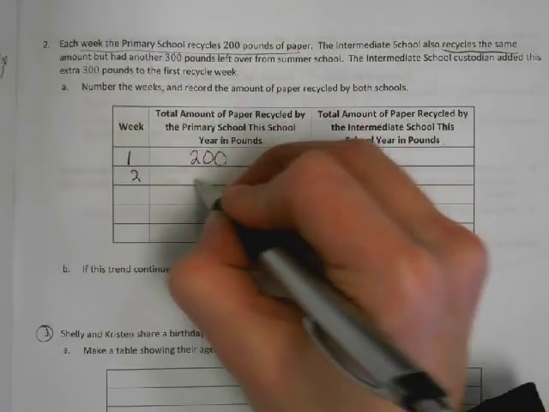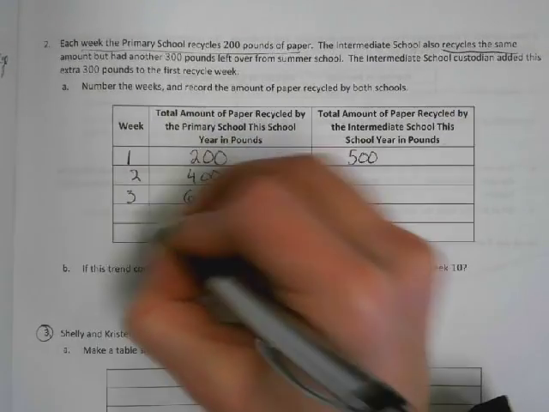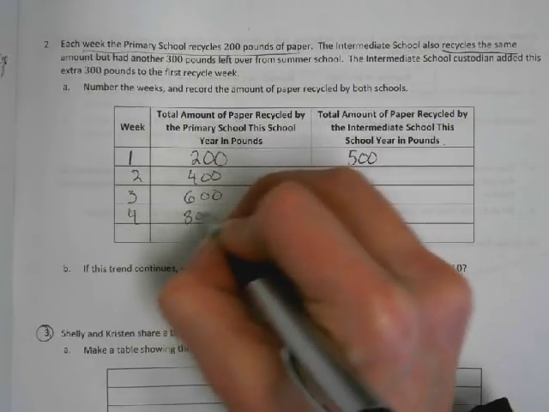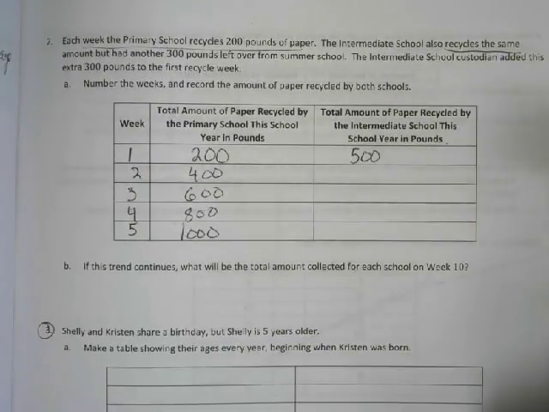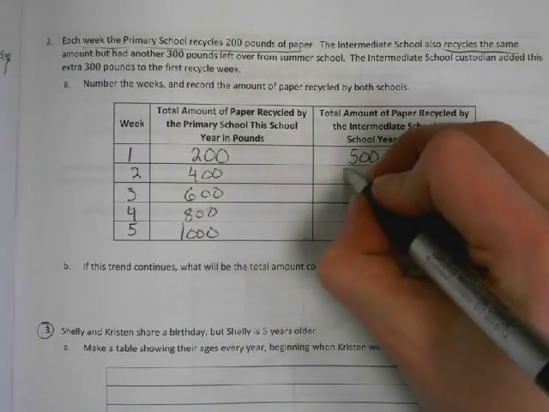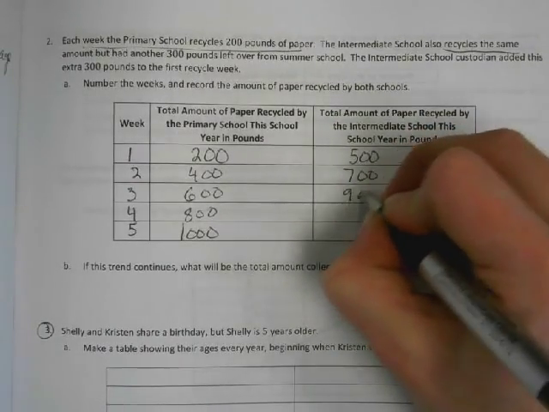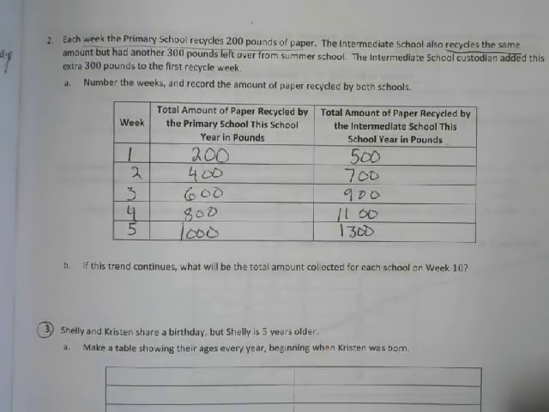So on week 2, we would have 400. Week 3, they would have 600. Week 4, they would have 800. And on week 5, there would be 1,000 pounds of paper. For the intermediate, they're also going up 200 each week. So that would then be 700, 900, 1,100, and 1,300.